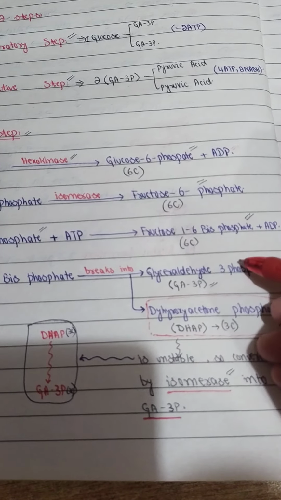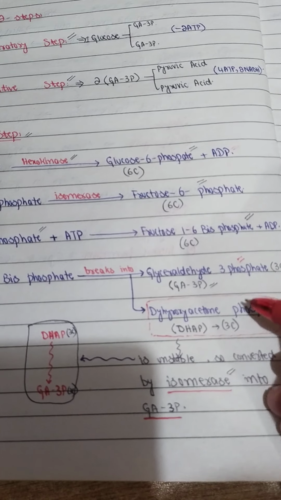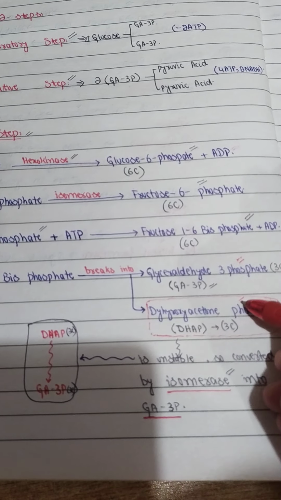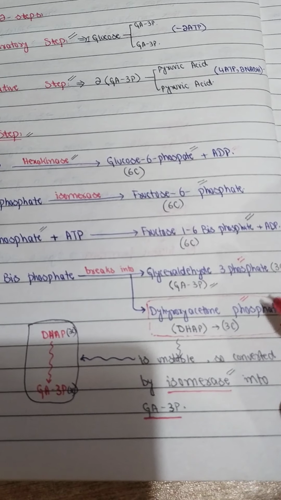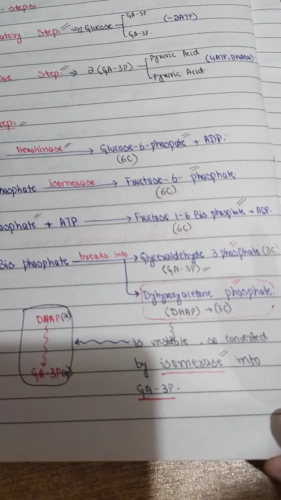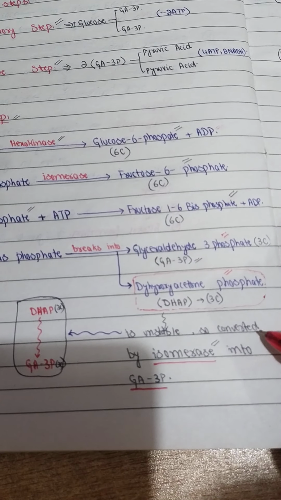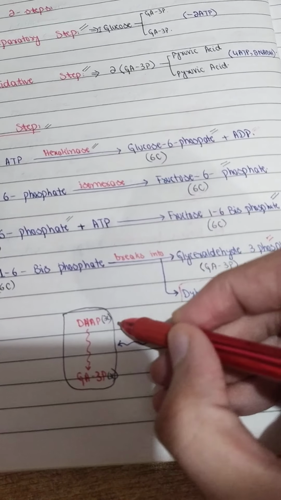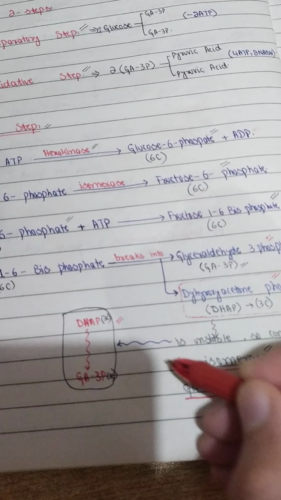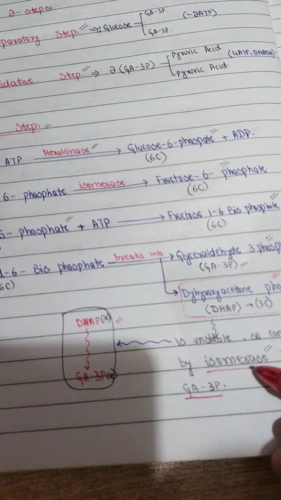The first one is glyceraldehyde 3-phosphate and the second one is dihydroxyacetone phosphate. They both are 3 carbon molecules. The dihydroxyacetone phosphate is an unstable substance, so it is converted into glyceraldehyde 3-phosphate. The reaction is this. It occurs under the isomerase enzyme.